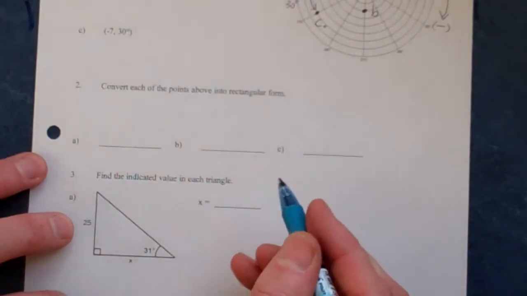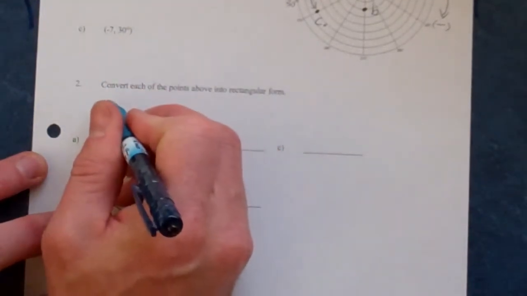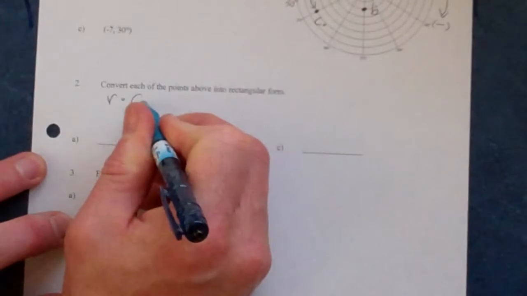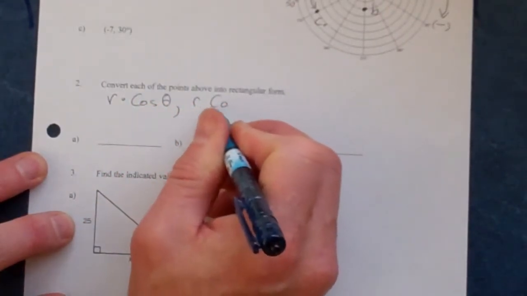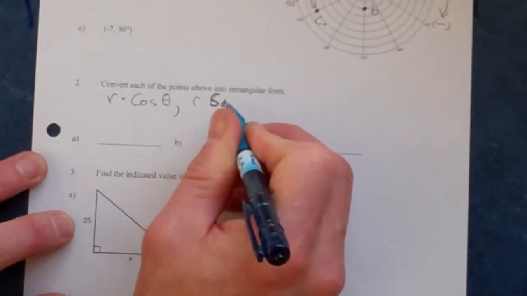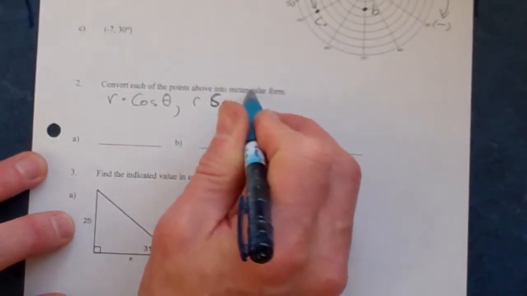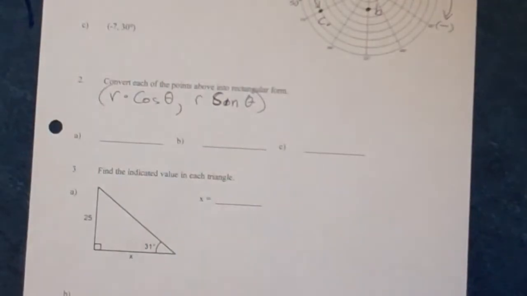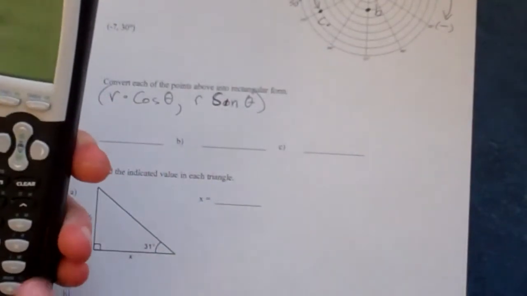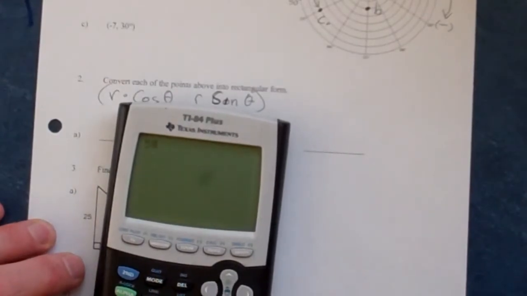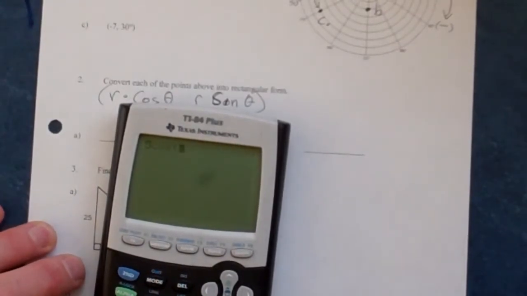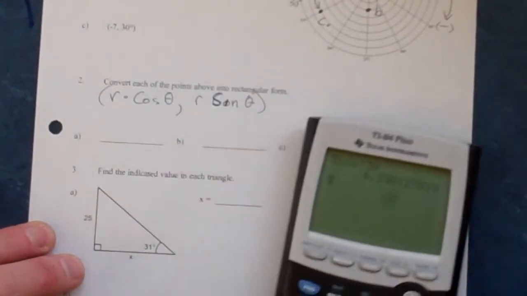Convert each of the points above into rectangular form. Just simply know the formula that r times cosine of theta is your x, and r sine of theta is going to be your y. Okay, so I'll just do one, and then the other ones you can just see in the copy online. So I will do for the first one 5 cosine, in this case of 30 degrees. Hit enter, and that's 4.33.